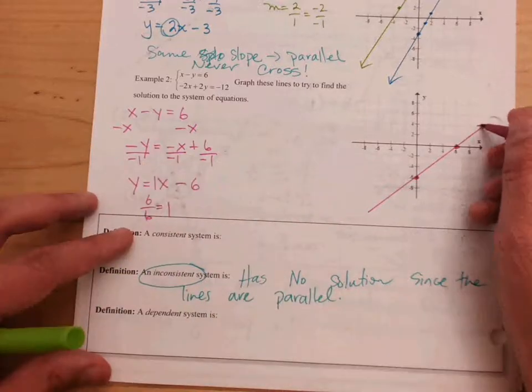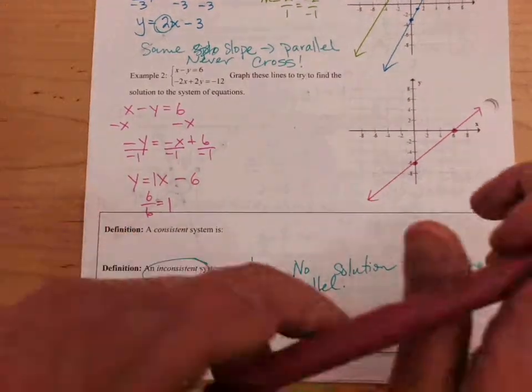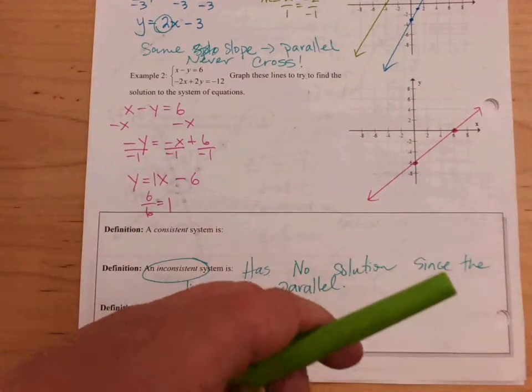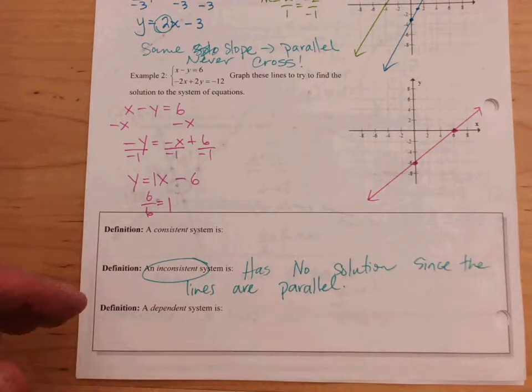Okay, reviewing graphing. Is this helping to review graphing? Okay, questions so far? All right.